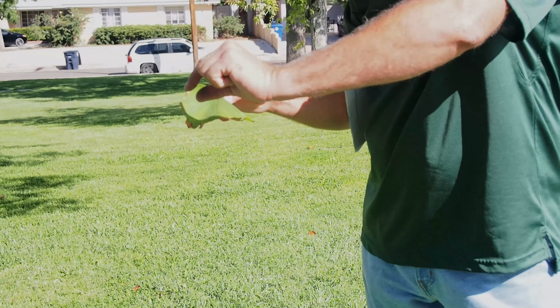Moving on, we'll kind of end with a quick look at these two trees. Again, lots of issues. Obviously a major amount of dieback. Some of this dieback is fairly recent. This little twig right here with leaves still on it, that probably died this year.